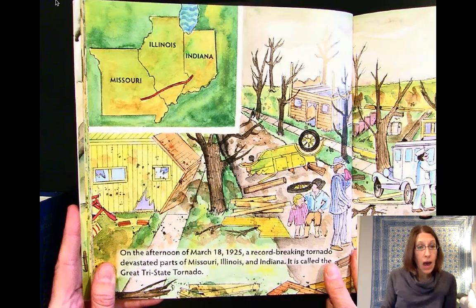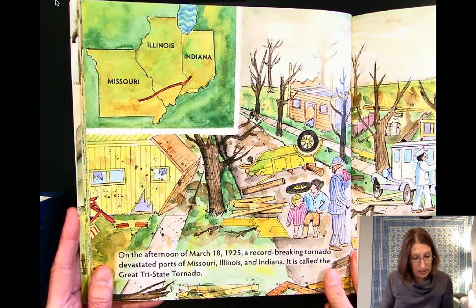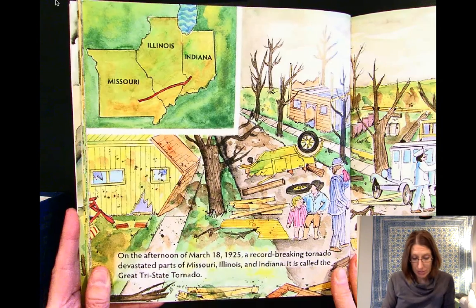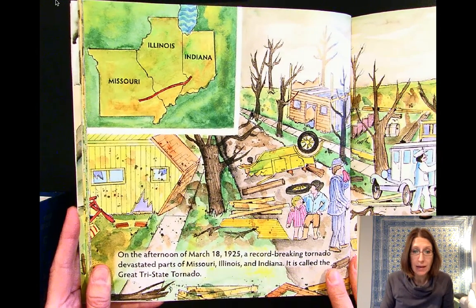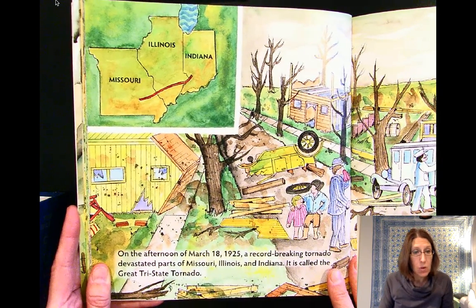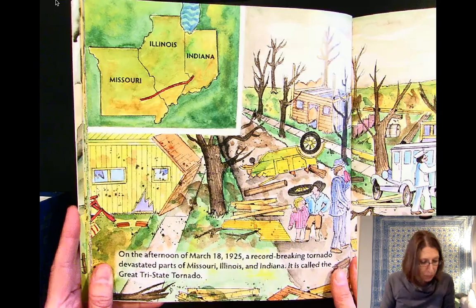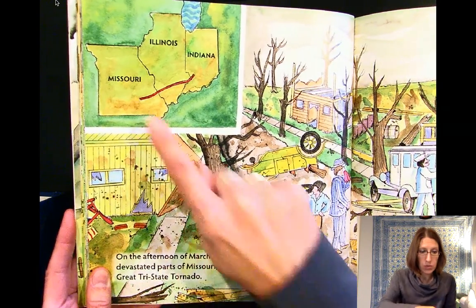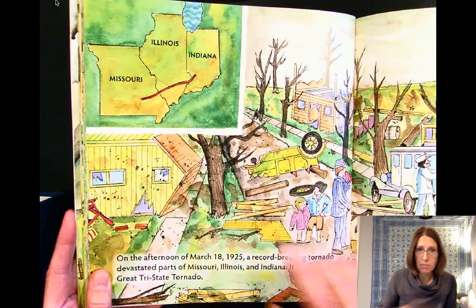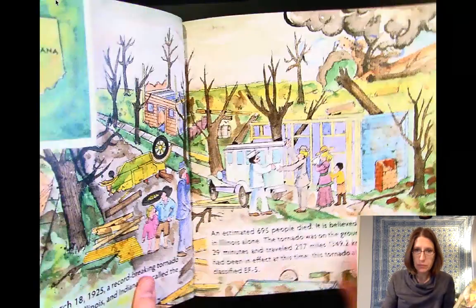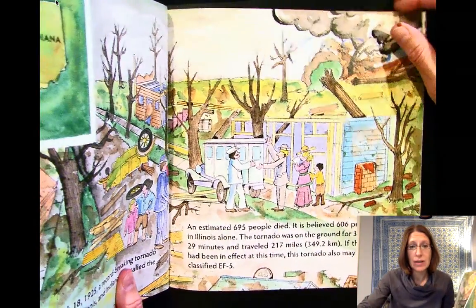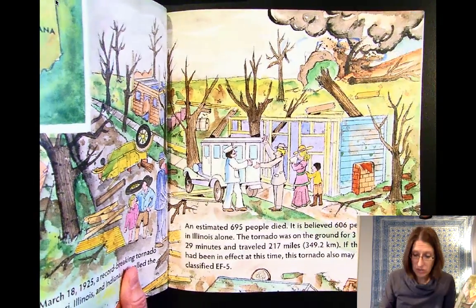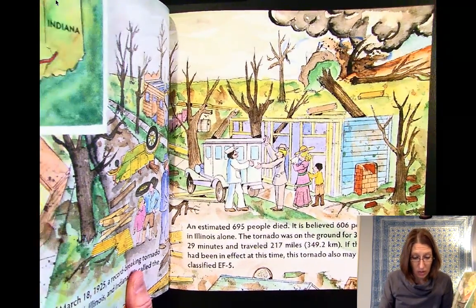Wow. On the afternoon of March 18th, 1925, a record-breaking tornado devastated parts of Missouri, Illinois, and Indiana. It is called the Great Tri-State Tornado. Ooh, tri means 3. Tri-state tornado. So these 3 states, there's a big tornado that went through. An estimated 695 people died. It is believed that 606 people died in Illinois alone.